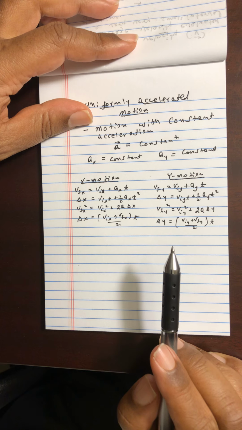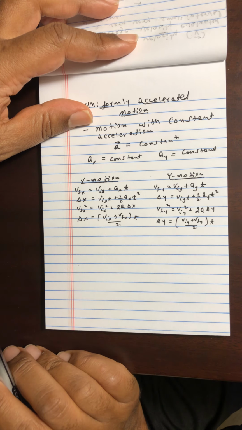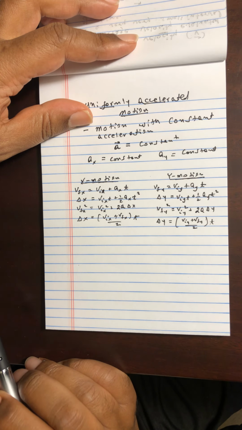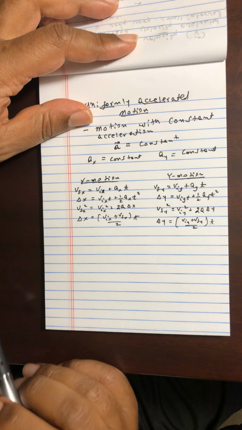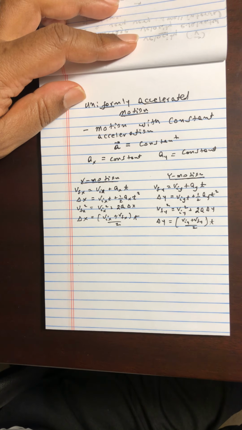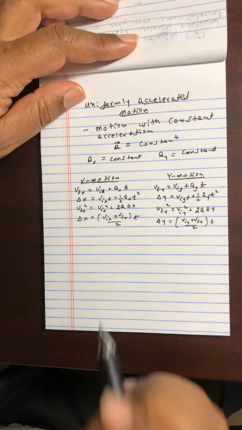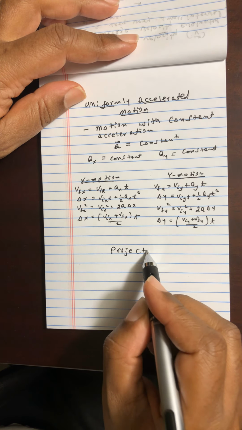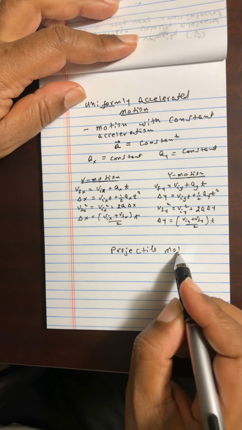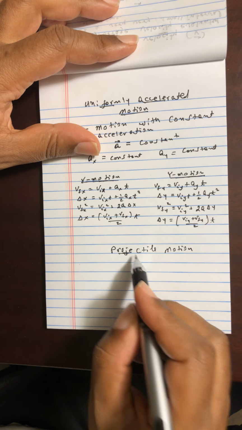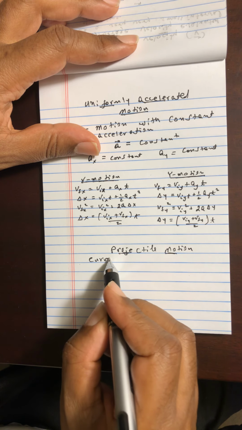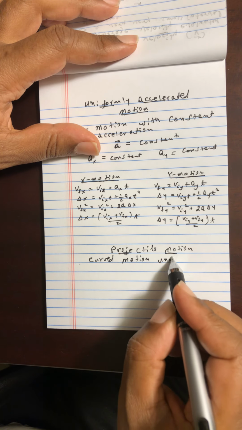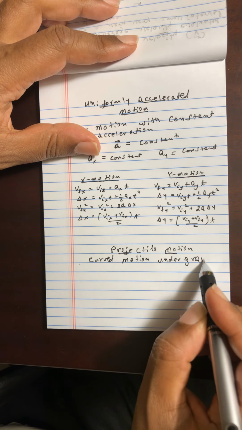But we're mainly interested in motion under gravity, which we will call projectile motion. Okay, so let's specialize to projectile motion. Projectile motion is a very good example of a uniformly accelerated two-dimensional motion. Projectile motion is curved motion under gravity.